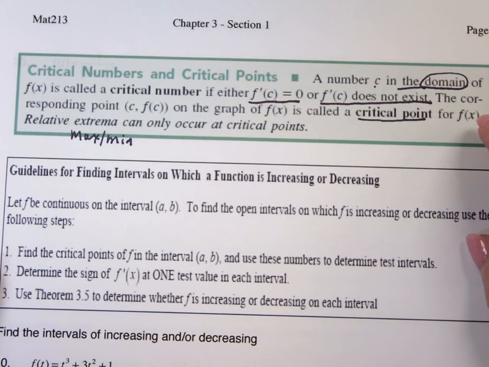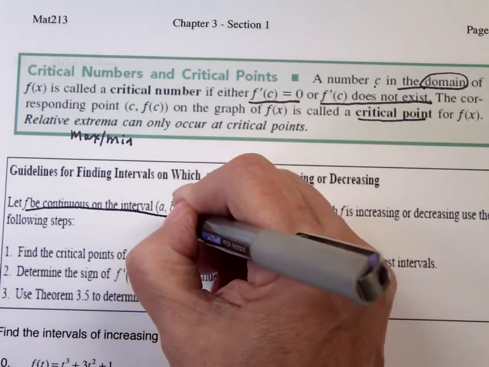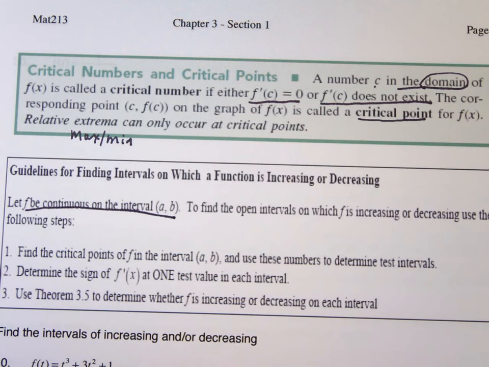Guidelines for finding intervals on which a function is increasing and decreasing. Let f be a continuous function. We don't have to worry about that in this class. To find the open intervals on which f is increasing and decreasing, use the following steps. Find the critical points of f in the interval and use these numbers to test intervals. Determine the sign of f prime at one test value in each interval. Use the theorem to determine increasing or decreasing.